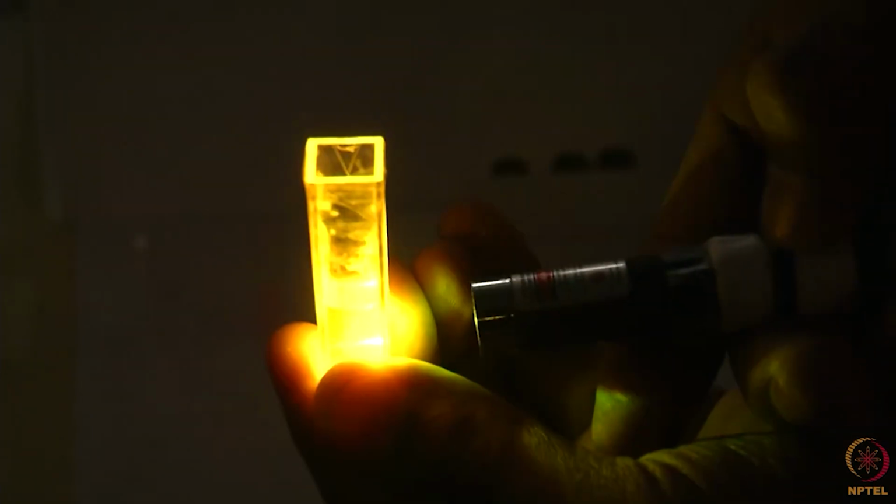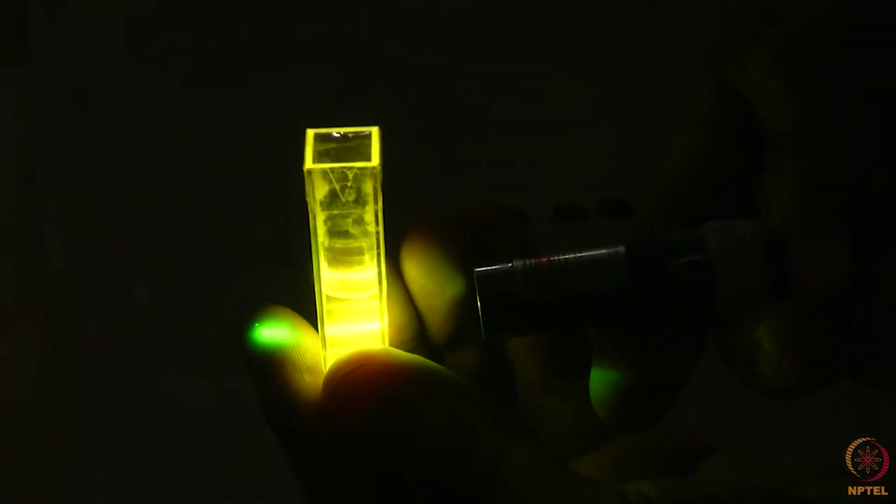So let me show you again: highest concentration, medium concentration, and the lowest concentration. So similarly we can see whether we can see any fluorescence due to red light. So we'll try the same experiment with red light.